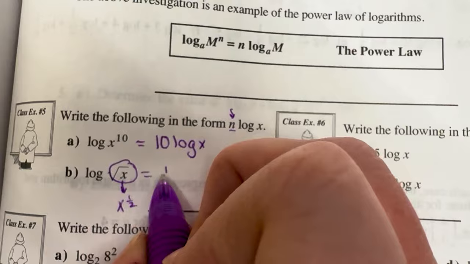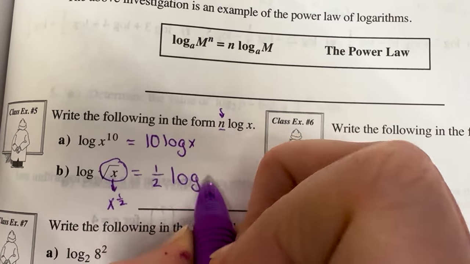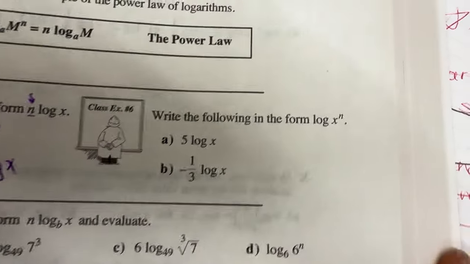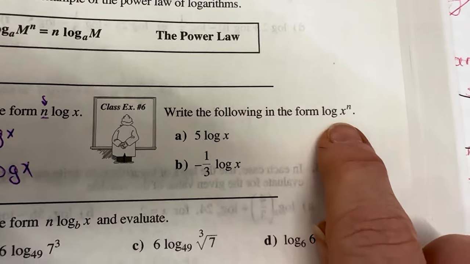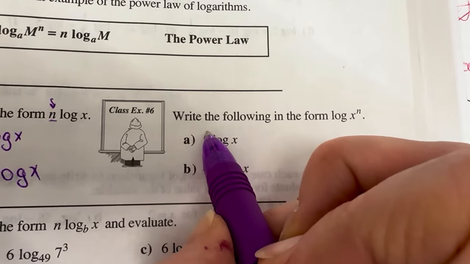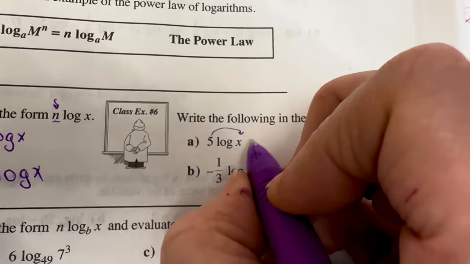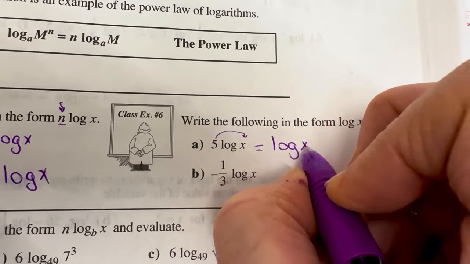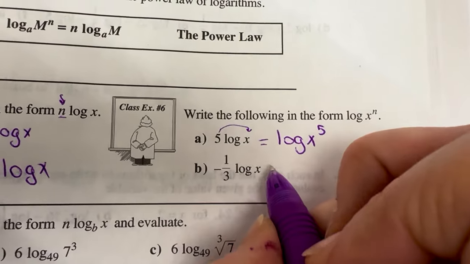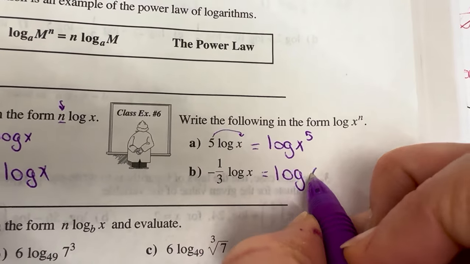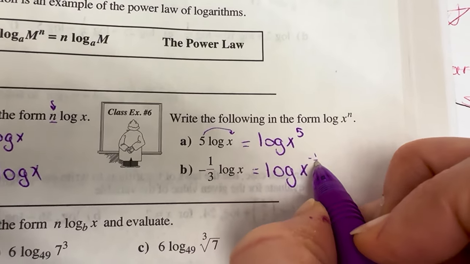So this would just be equal to 1/2 log x, okay? And now we're going the other way, where we're going to write that up onto the exponent, okay? And then this one, x to the negative 1/3.